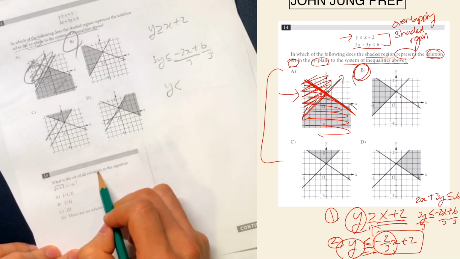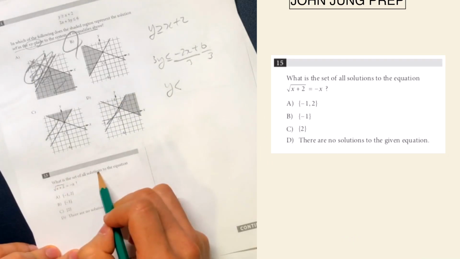Next question. So the question says, what's the set of all the solutions to the equation? Okay, so there's two ways that you can go about this. First one is you can just square both sides and isolate what x is equal to and then find out what the answer is. But based on my experience, when they give you the answers like that and there's only 2 numbers that you have to test, it's a lot faster for you to just plug it in and see which ones work. So we're going to plug in -1 and 2.